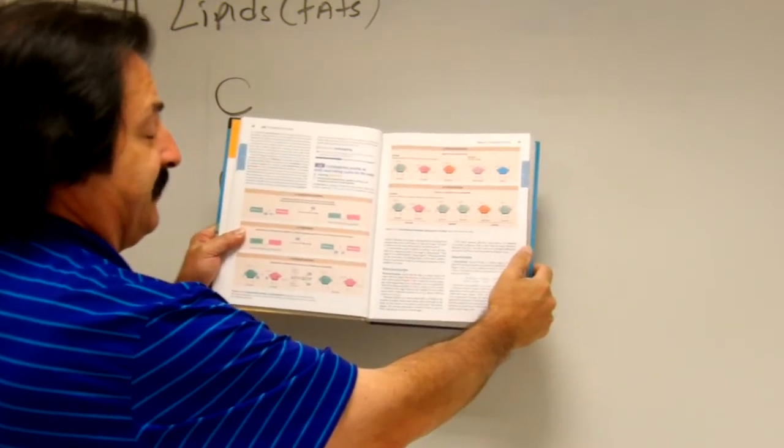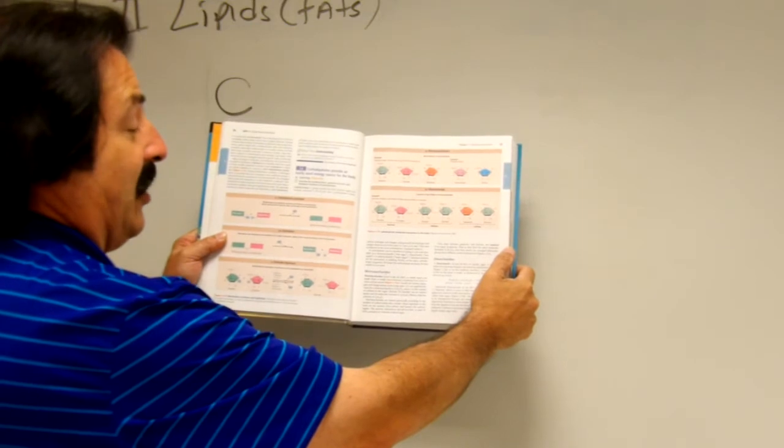I'm pretty sure those figures are close to each other in all the books.